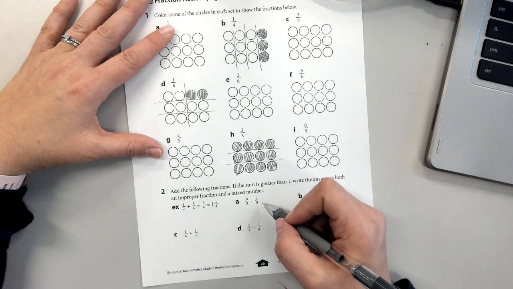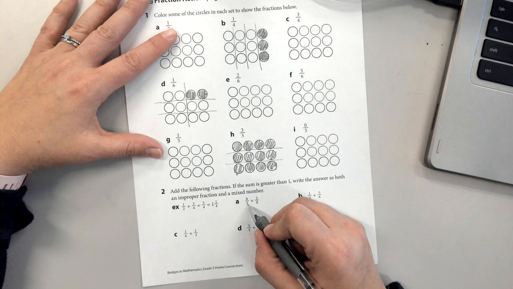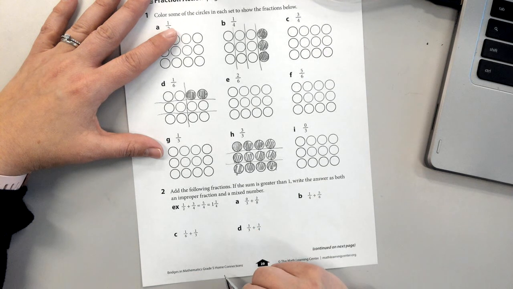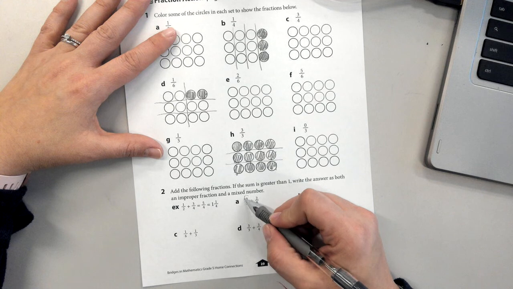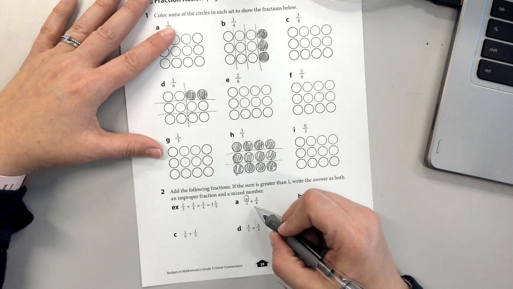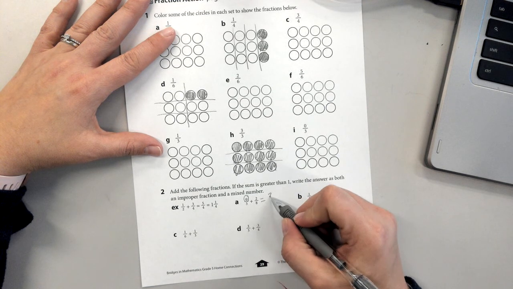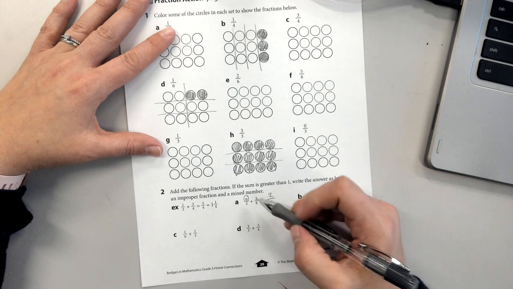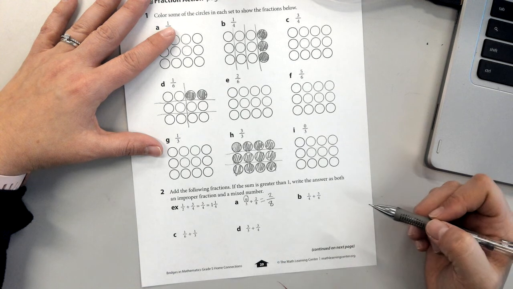In class, we talked about the easiest way to do that is to multiply the denominators by each other. However, on A, I noticed right away that it says 0/3. If I have 0/3, I don't have anything. So to add that up, I would just get 2/8 because it's just the same as adding 0 plus 2/8.